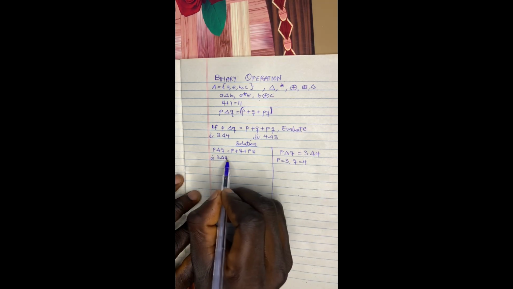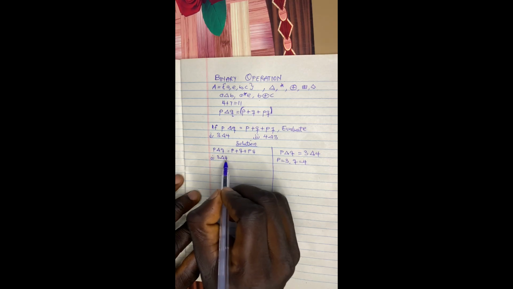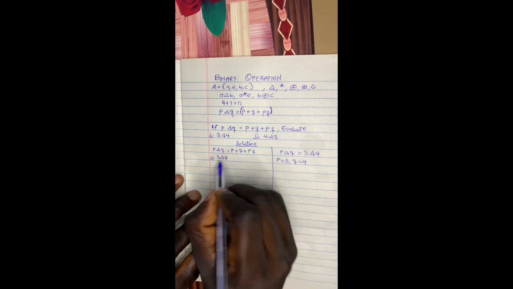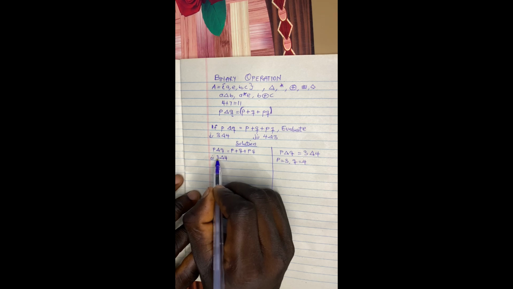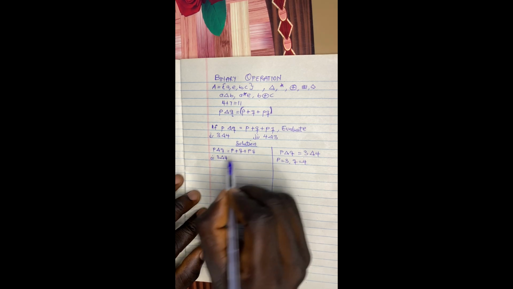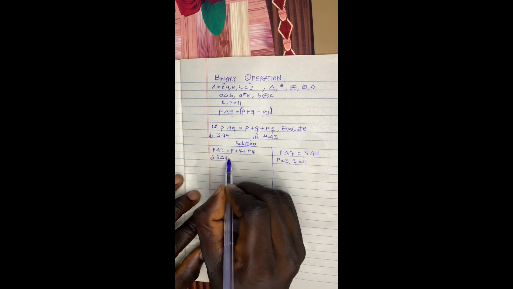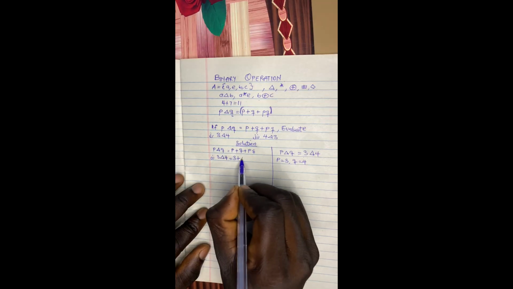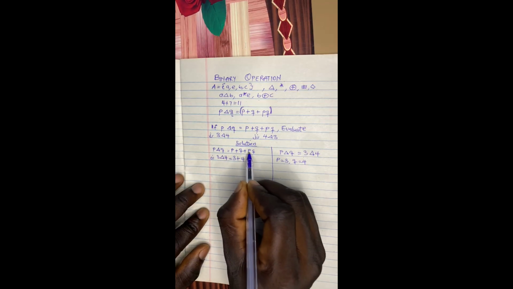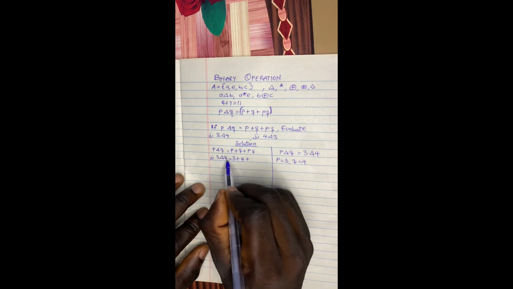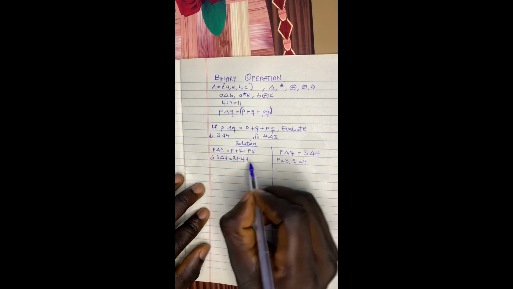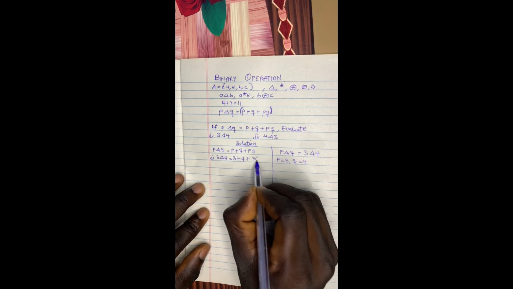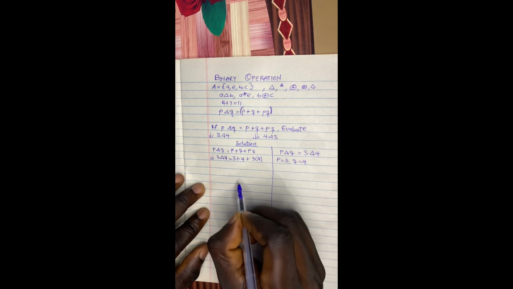So with the same expansion, wherever we see P, we substitute 3, and wherever we see Q, we substitute 4. So our expression is going to be 3 plus 4 plus the product of the two elements, so 3 multiplied by 4.